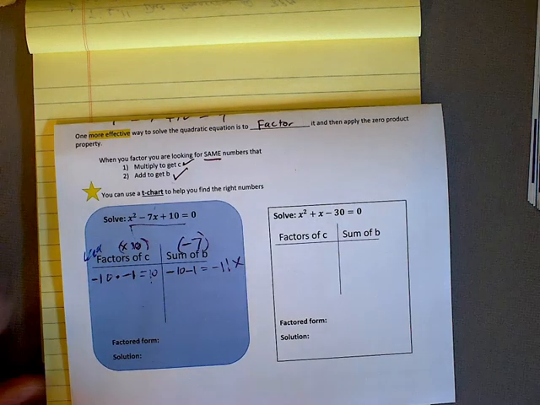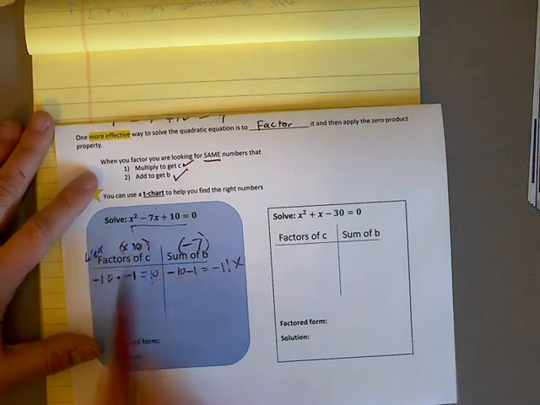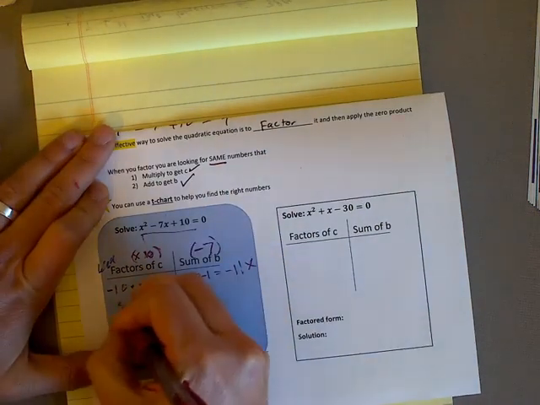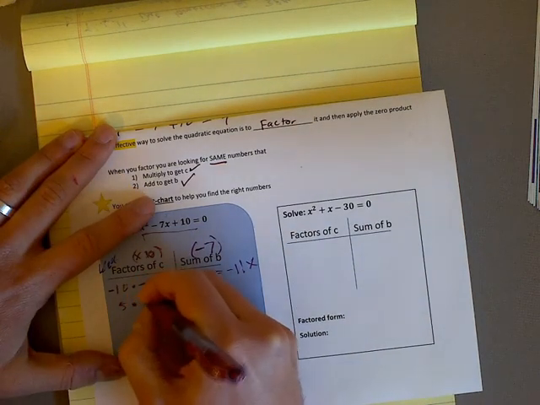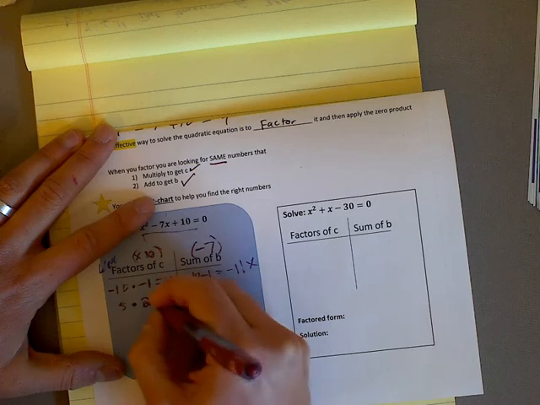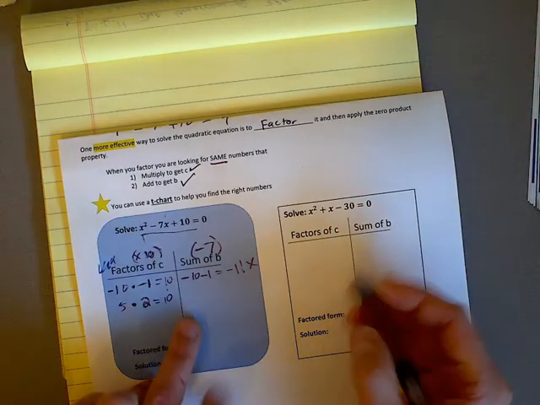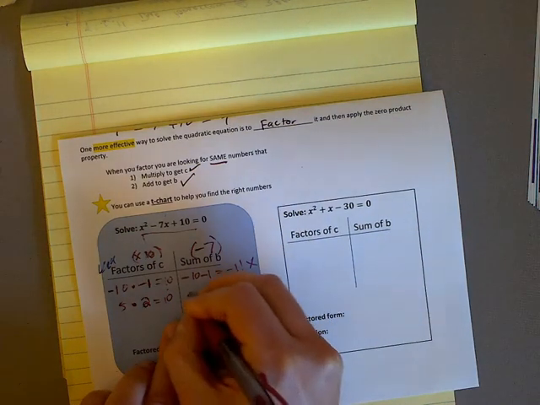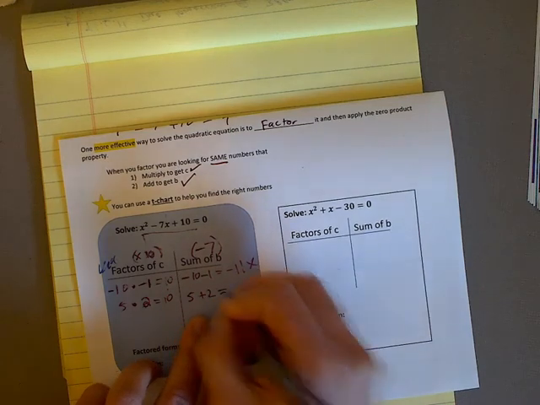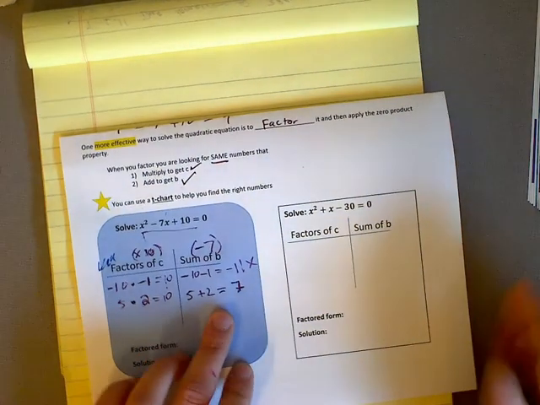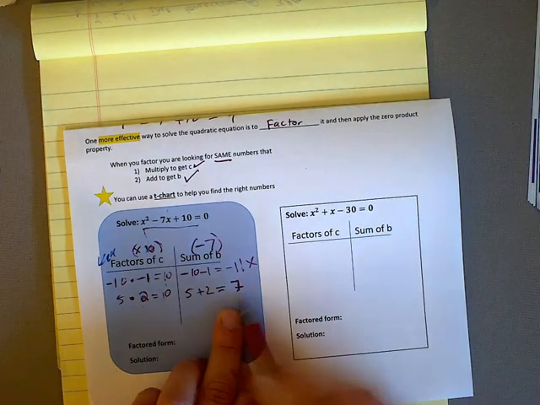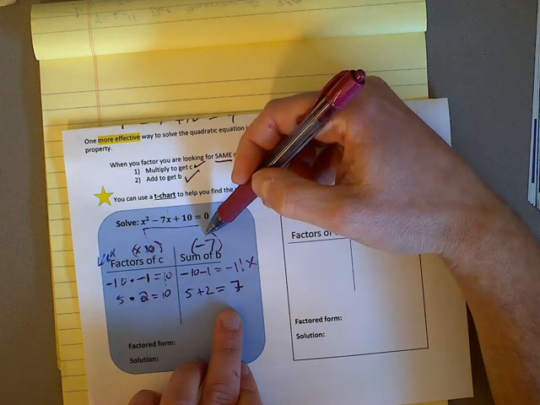What else can we try that's going to multiply to positive 10? Well, we can try 5 and 2, which is of course 10. And then those same numbers would add to 5 plus 2, which is positive 7. So we're close. We got positive 7, but we're expecting negative 7.